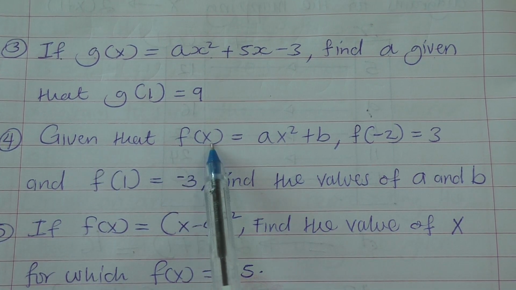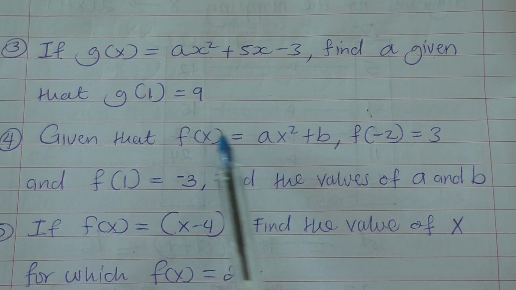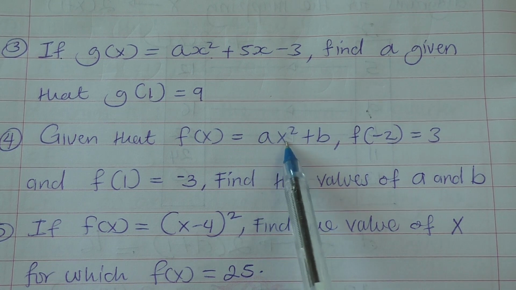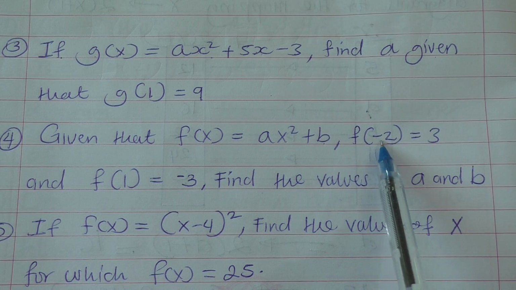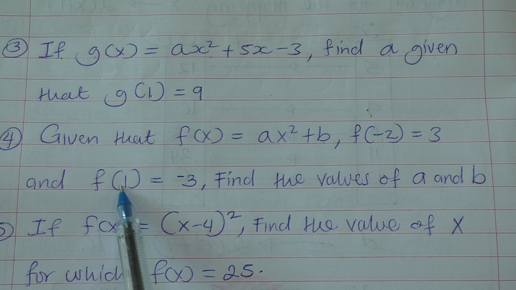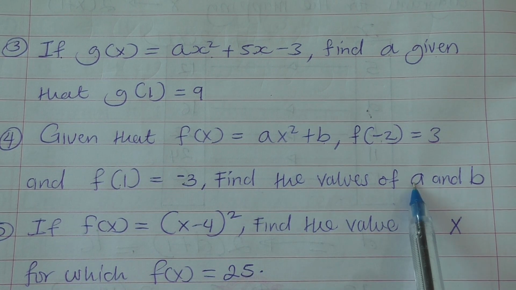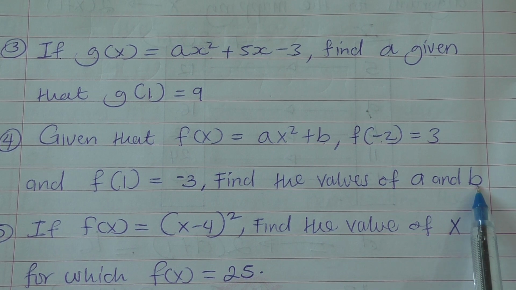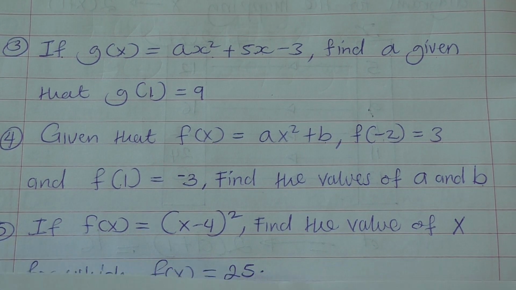Given that f(x) equals ax squared plus b, and f(-2) equals 3, and f(1) equals -3, they want us to find the values of a and b. In this particular example, you must have the knowledge of simultaneous equations. This is what I mean.